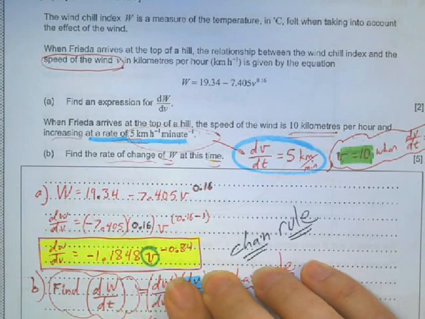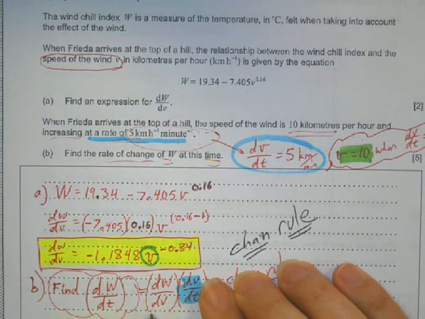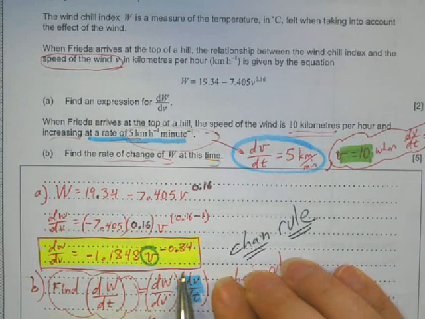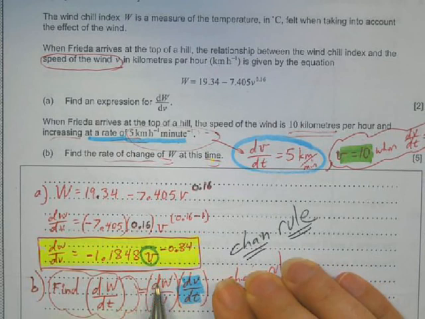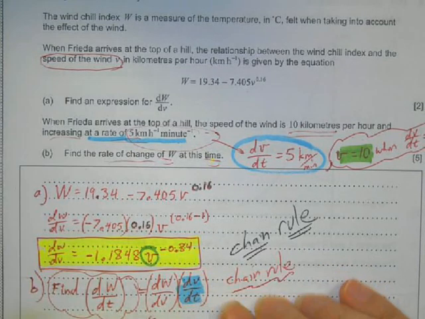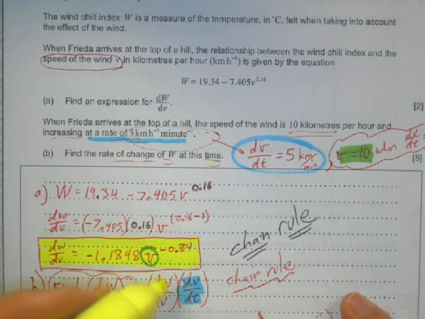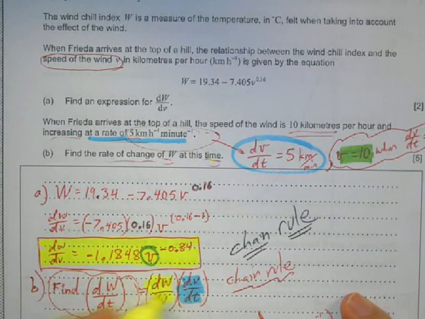So using the chain rule, dW/dt is going to be equal to dW/dV times dV/dt. Okay, so dW/dV we just found to be this yellow answer. This is the answer from part A, right?